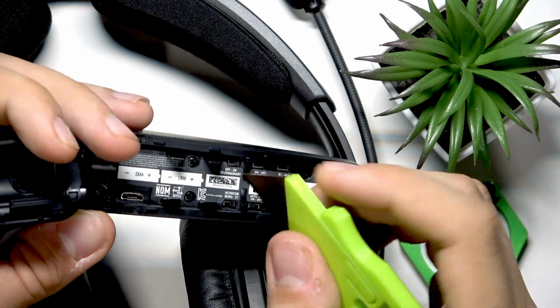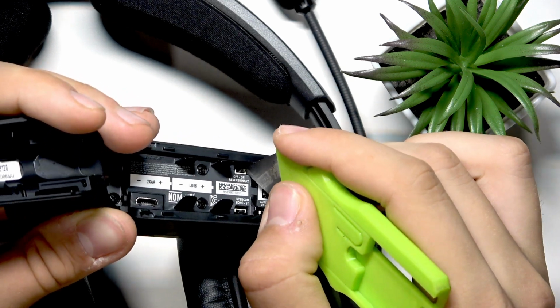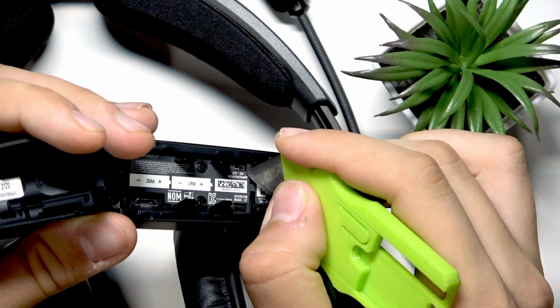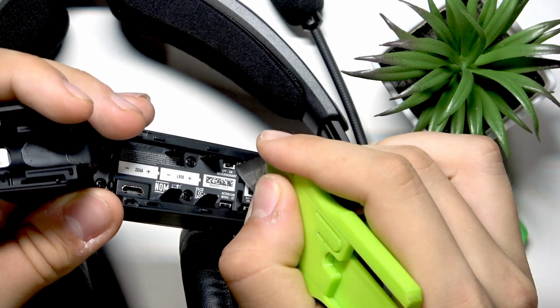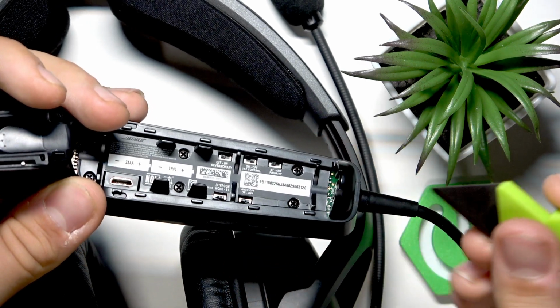Wait a moment, I don't want to scratch anything. It's so delicate. I'm afraid. Now we have set it to off, as you can see.